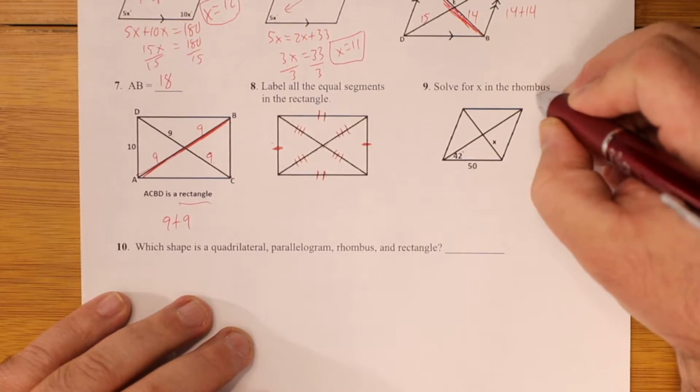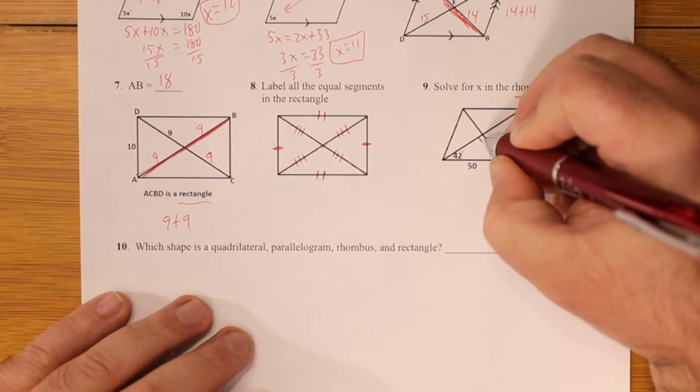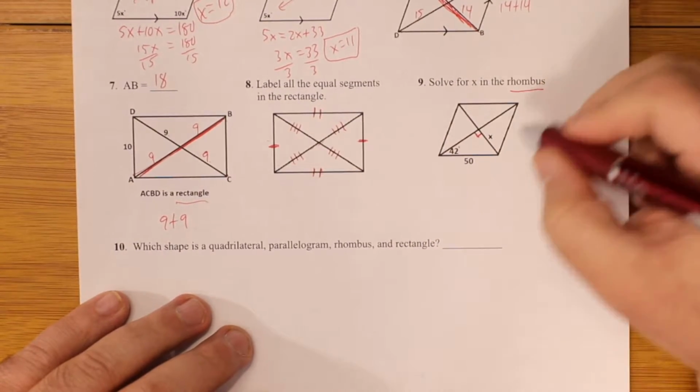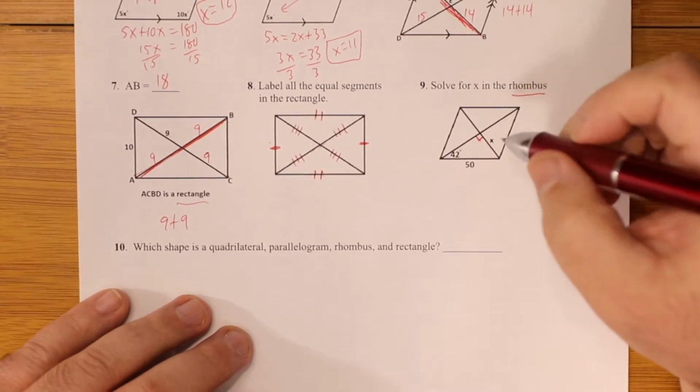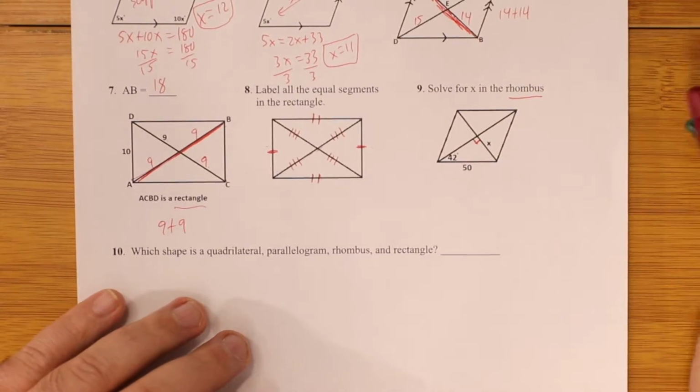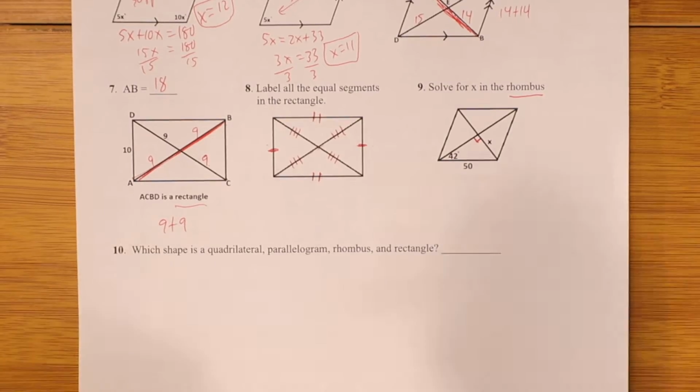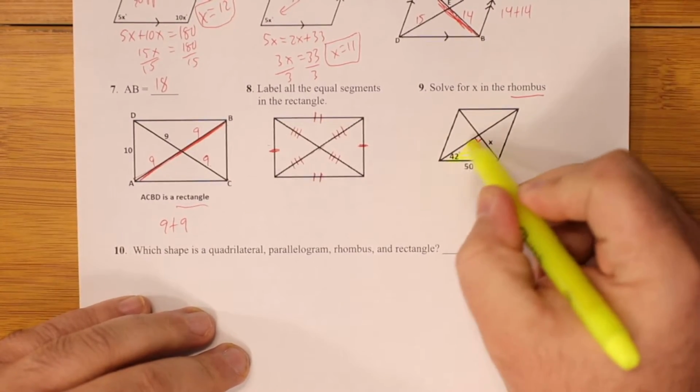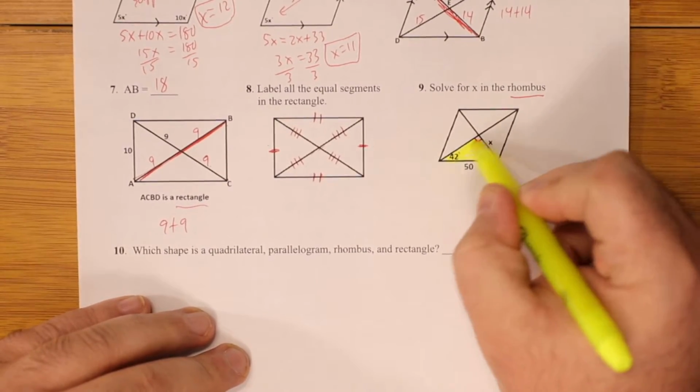Number 9, because it's a rhombus, this is a right angle. These are perpendicular diagonals. And since we have that, we can focus in on this triangle that's created from the diagonals and the sides.